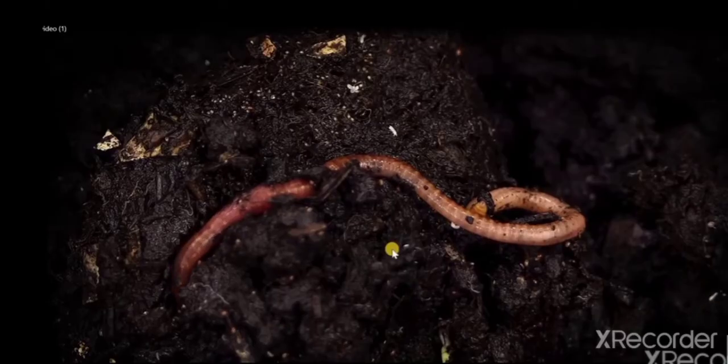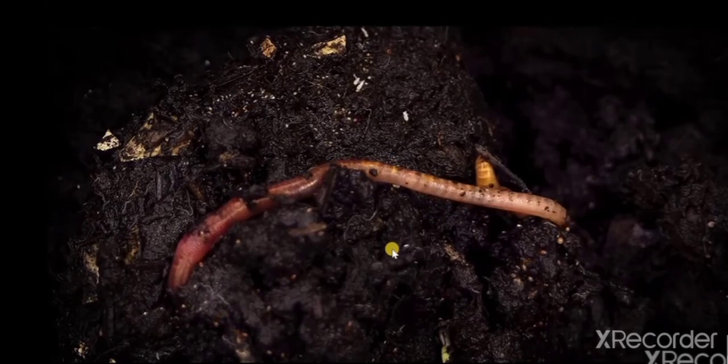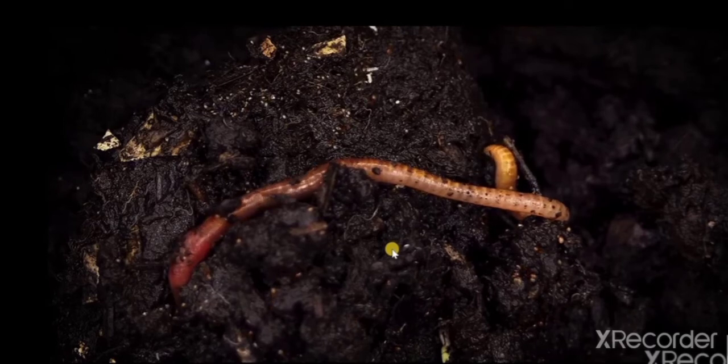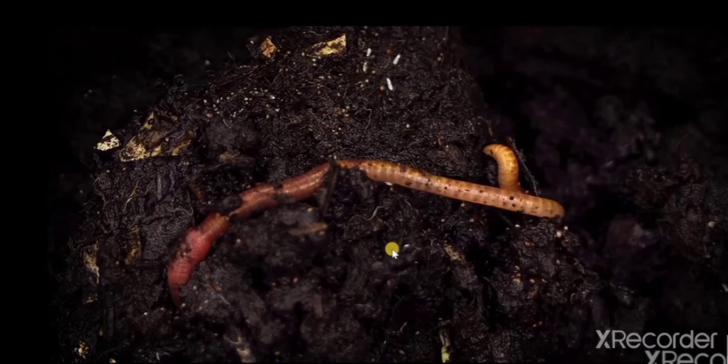As you can see, the earthworm first extends its front part, keeping the rear portion fixed. It will then fix the front part and release the rear end. It will extend the rear end.